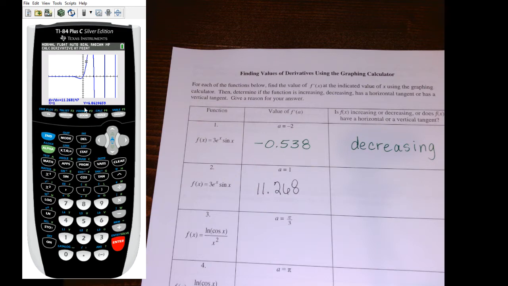You get x equals 1 and you get y equals 6.862. So in doing it with the graph, you get not only the derivative, but you get the function value as well. You get the y value and you get the value of the derivative. So it doesn't matter to me which method you want to choose. Either one works for me.